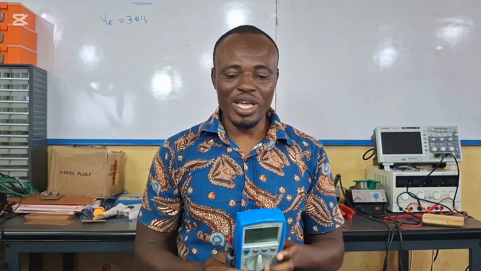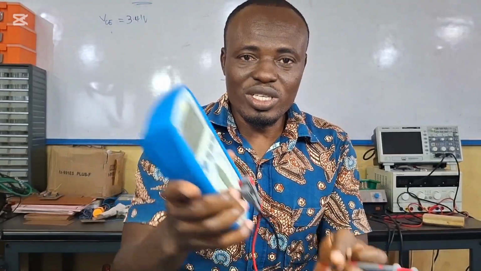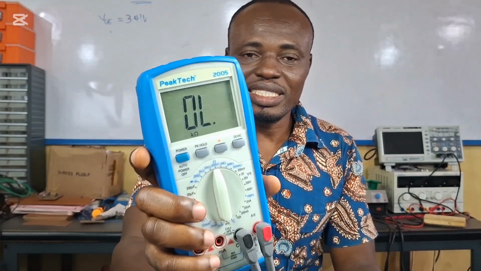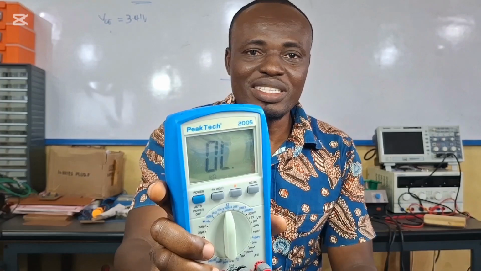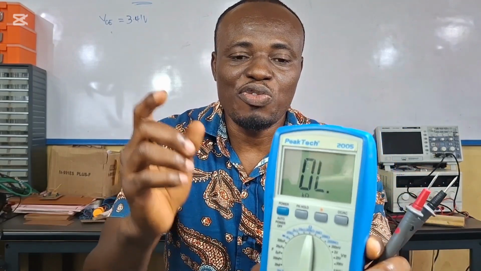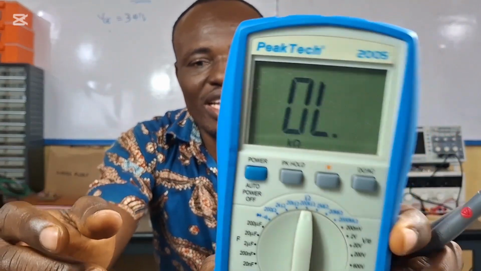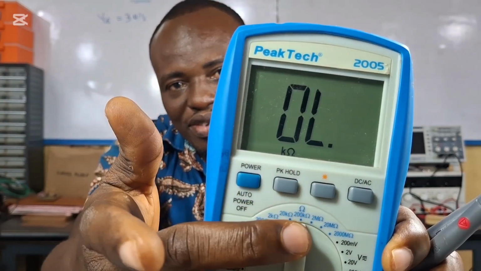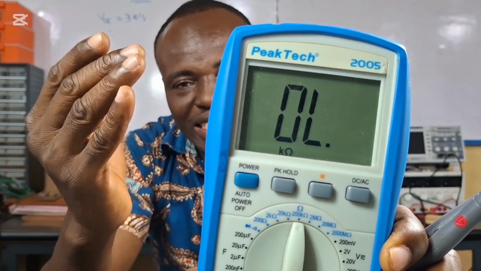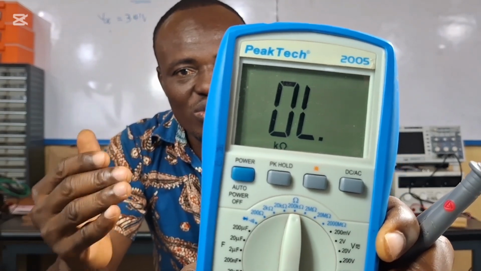Now, we are going to measure these resistors using this multimeter. And since this is a multimeter, it means that it is an all-in-one meter. So that means that before we can measure resistance, we need to select the appropriate range for measuring resistance. And as you can see here, we have the omega symbol that denotes the resistance range. So that is what we are going to do now.